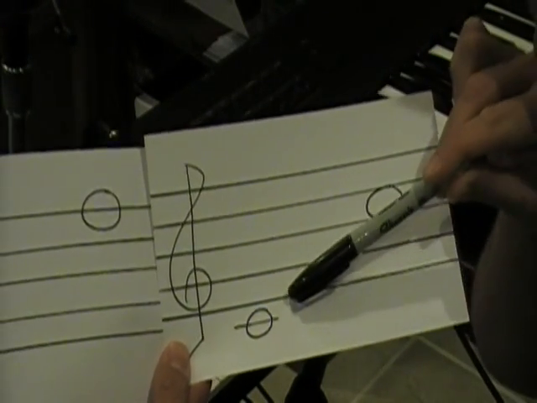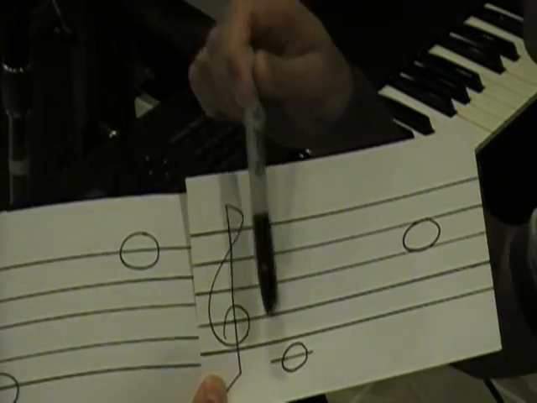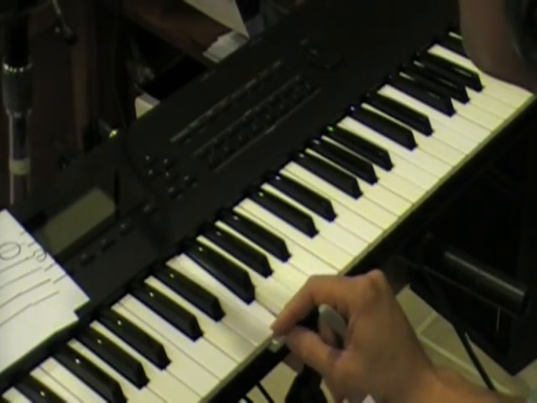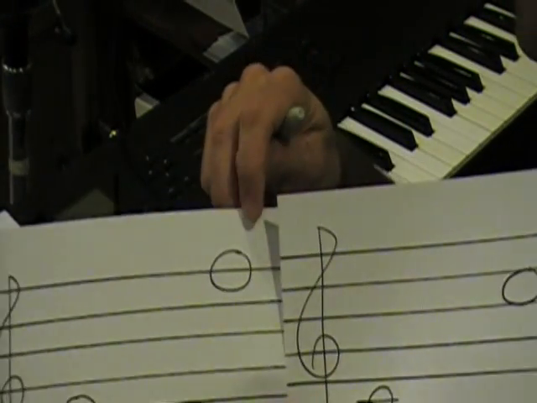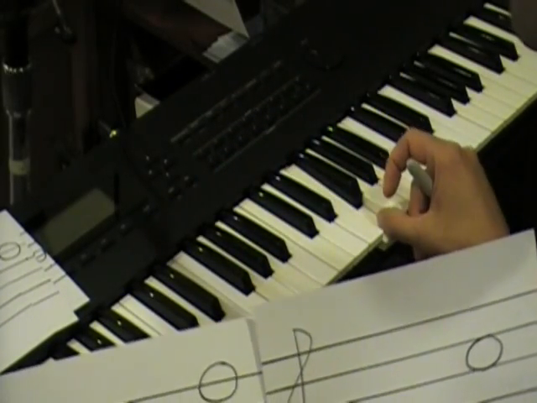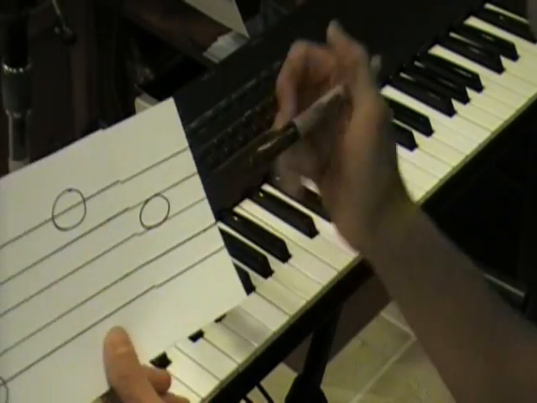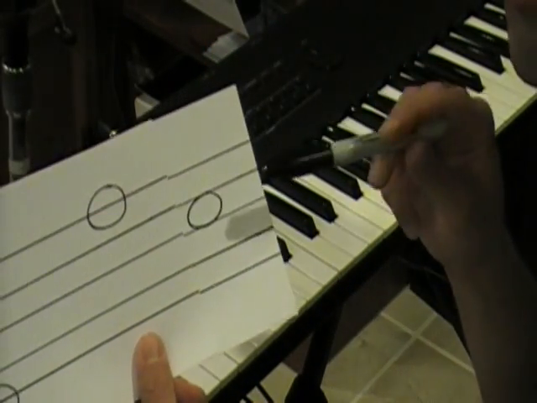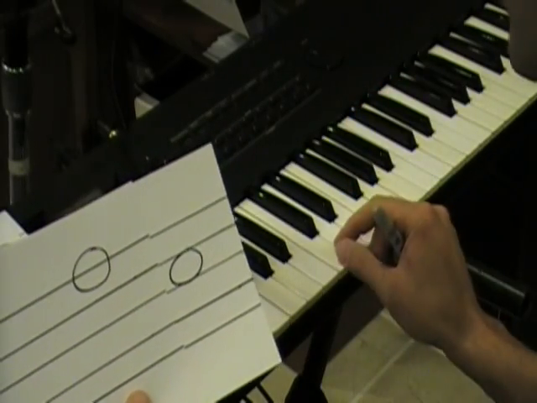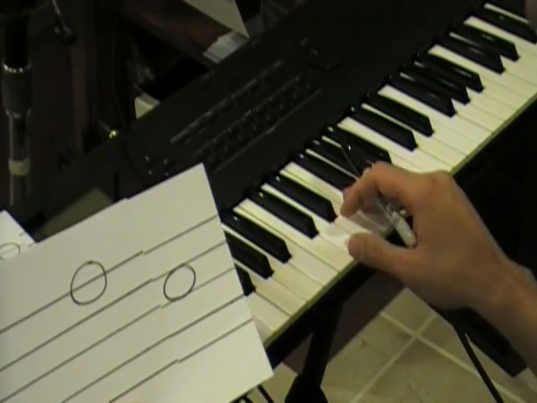So here's C, and here's F. But that's not this F. This F is in fact a whole octave above. In fact, the high F is closer to this C here, to the higher C. So it's even above that C, which is an octave above middle C.